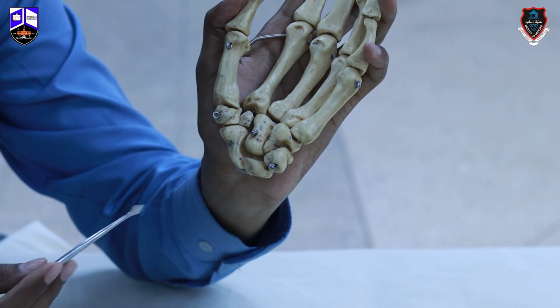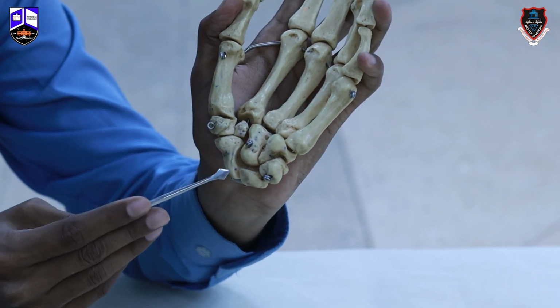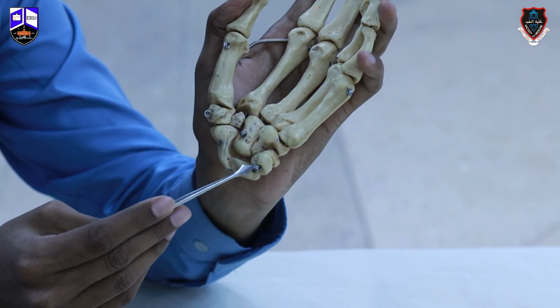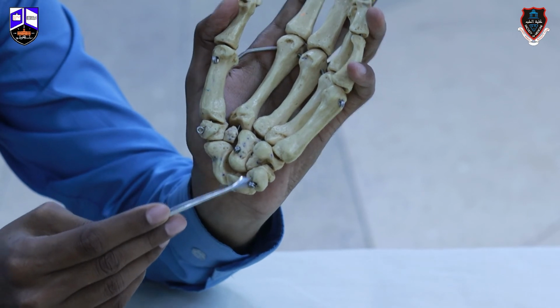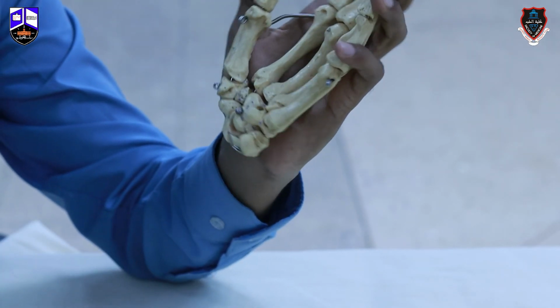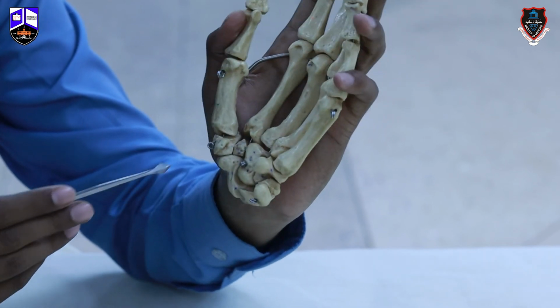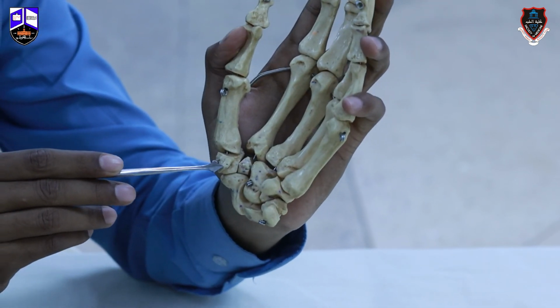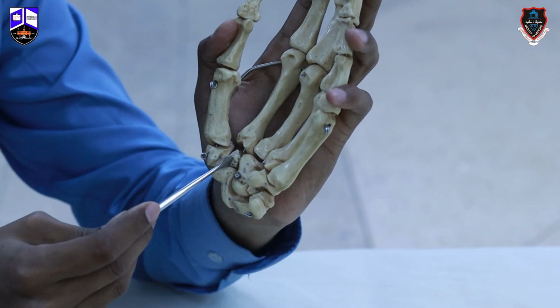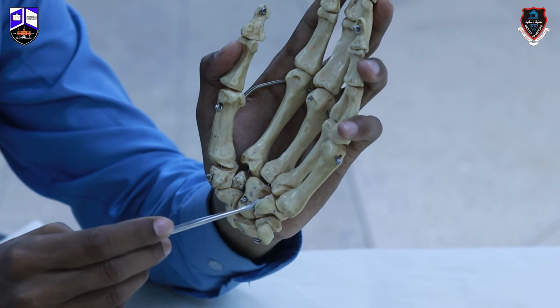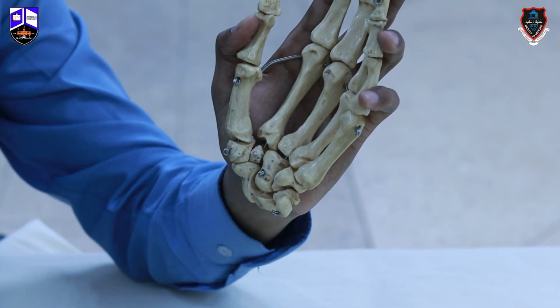Again, the proximal row of the carpal bones: scaphoid, lunate, triquetral, and pisiform. The distal row, again from lateral to medial: trapezium, trapezoid, capitate, and hamate. Okay.